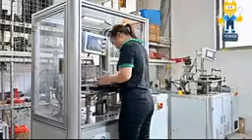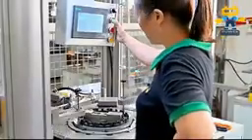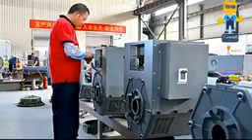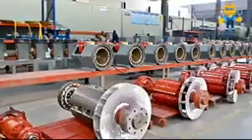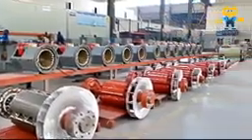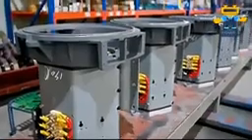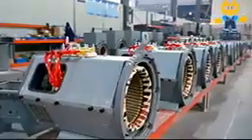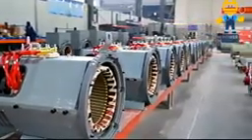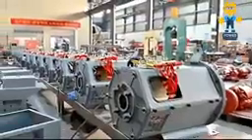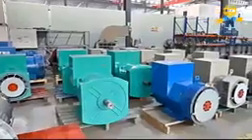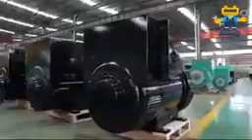Number one is the main stator and then the main rotor. After that we have the exciter stator and the exciter rotor. So these are the four main parts, four main windings which we have on our alternator: main rotor, main stator, exciter rotor and exciter stator.